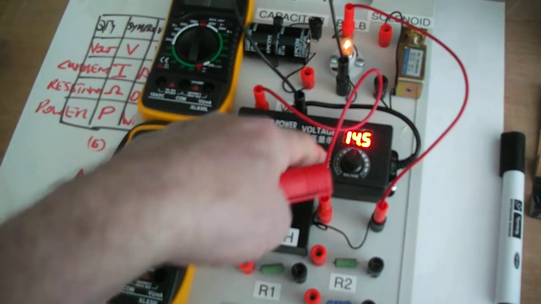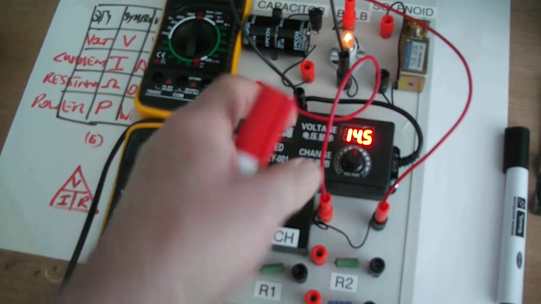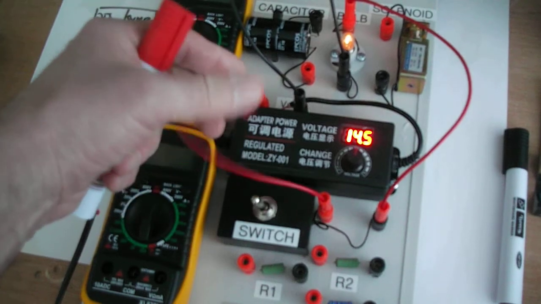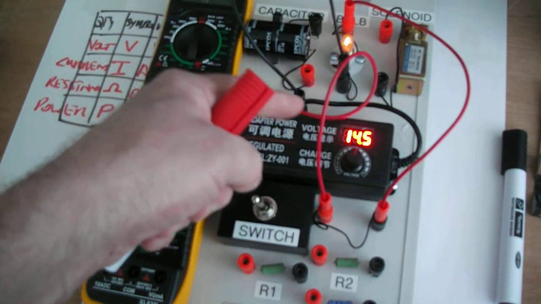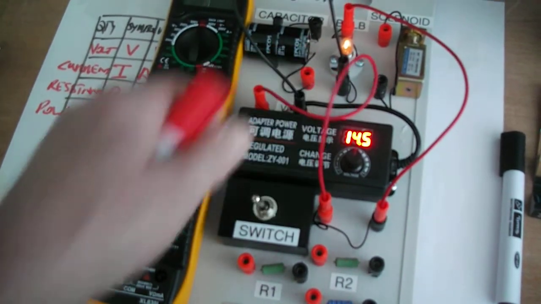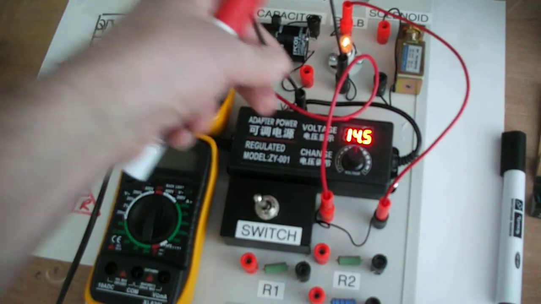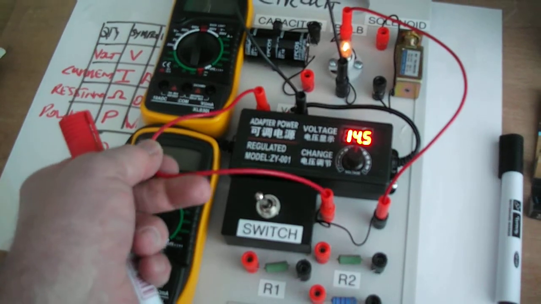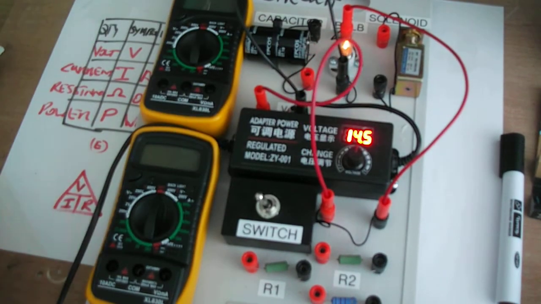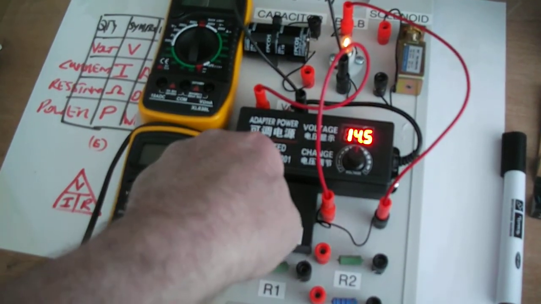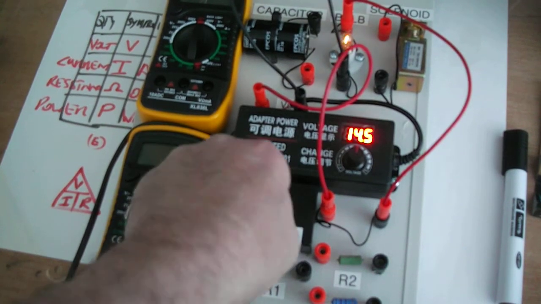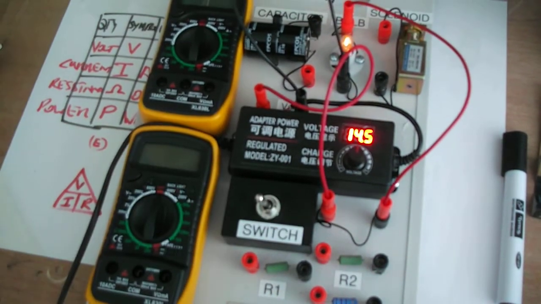This is the VS. It comes out of the power supply, through the switch, through the bulb, and back to the power supply. So we have a complete circuit there going around. I've actually put the switch in between, so there you can see when I switch the switch on and off, the light comes on and off.